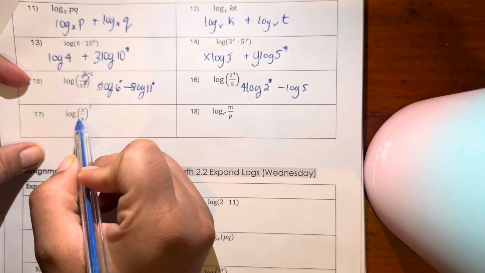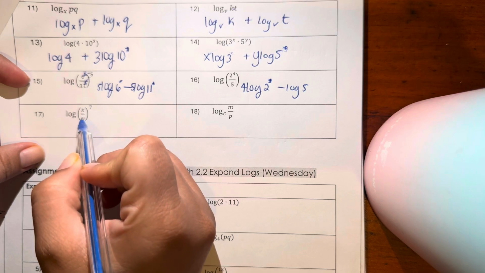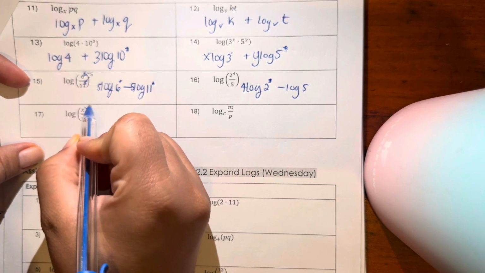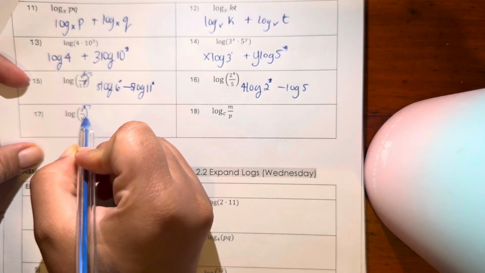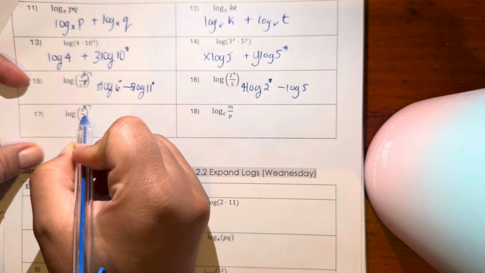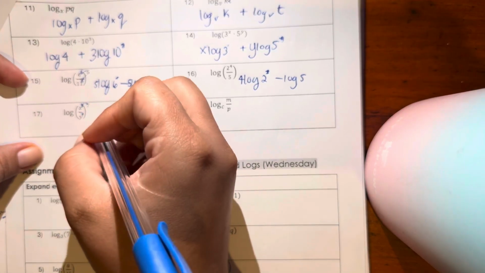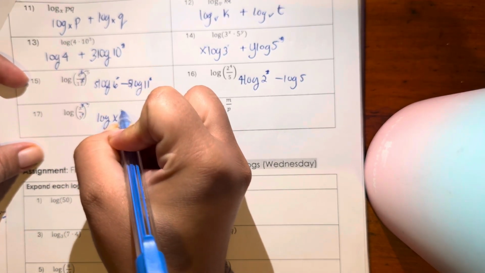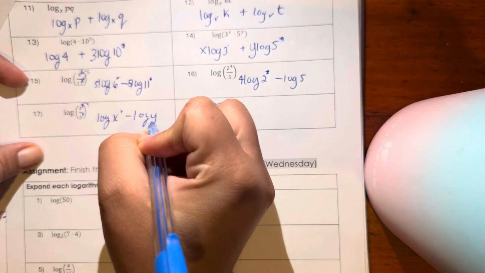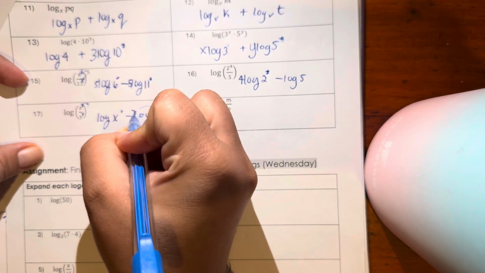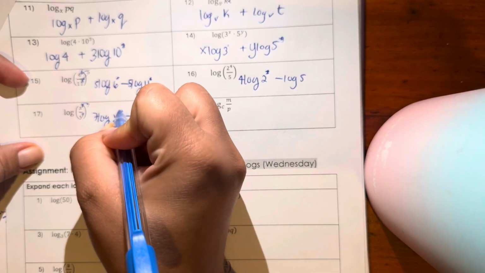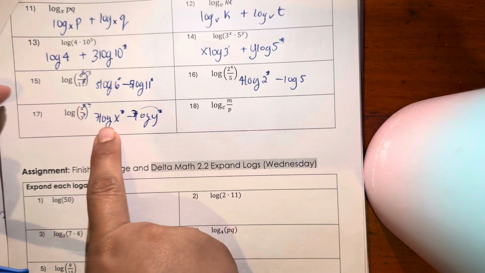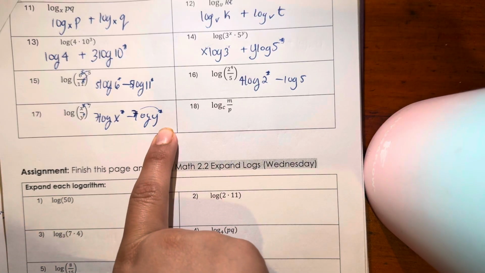Here, the 7 is outside. It's kind of outside of both, so they each get it, because they each have an exponent of 1. So 7 times 1 is 7. That one gets a 7, and then on the y, 7 times 1 is 7. So they each get an exponent of 7. So it's log of x to the 7 minus log of y to the 7. And the 7 has to go to the beginning, so it's not going to be here anymore. It's just at the front. So 7 log of x minus 7 log of y.